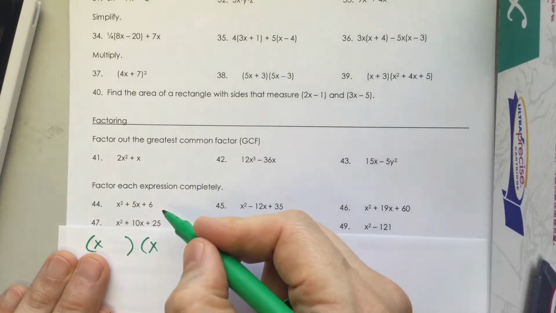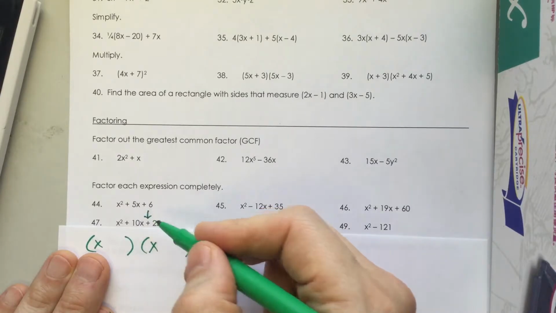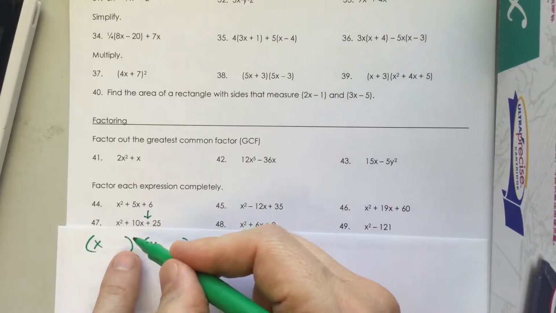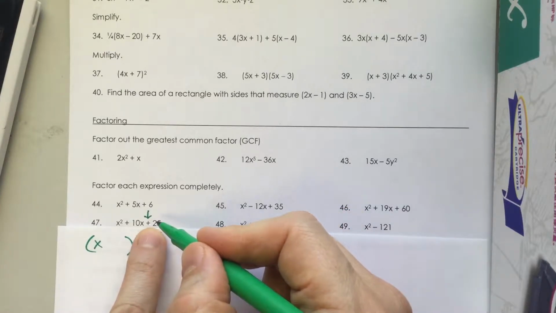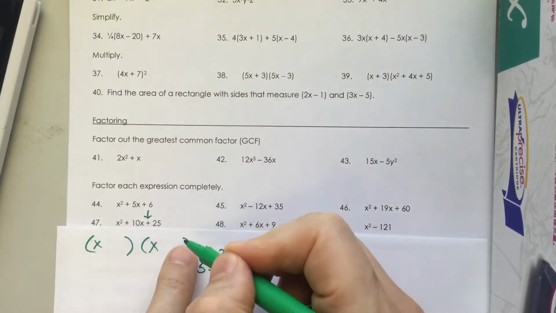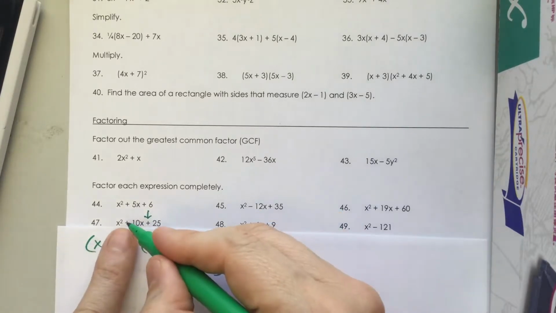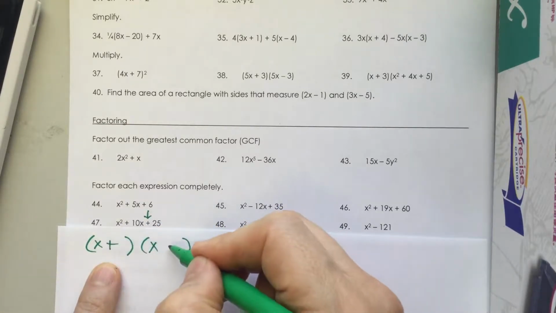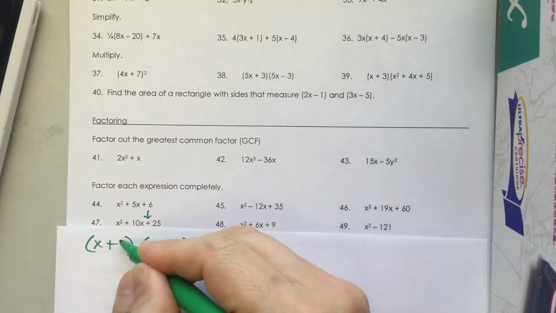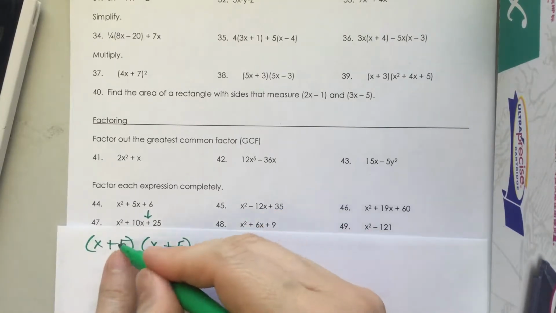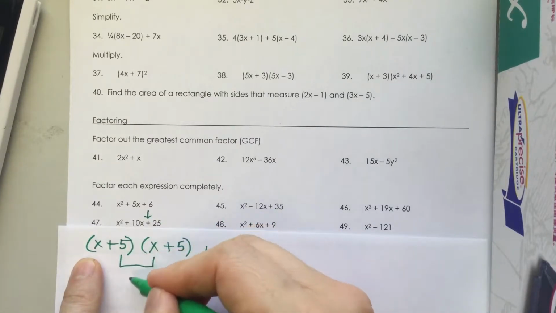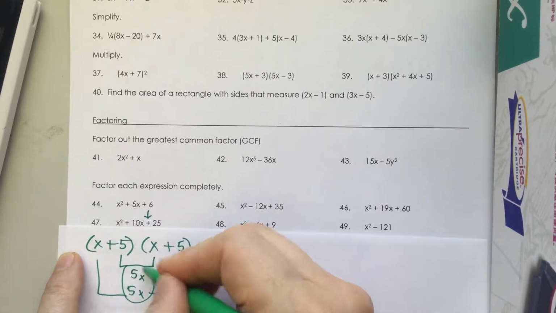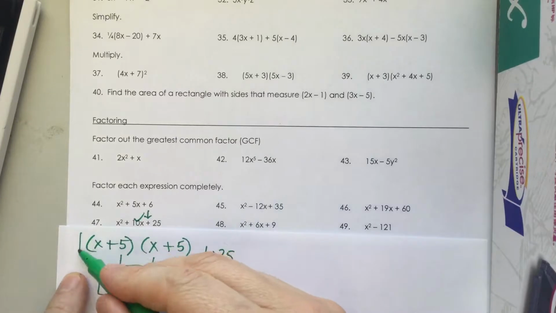I look at the second sign in my expression. It's positive. That tells me these are either both positives or both negatives, because I have to multiply these two numbers to get that positive 25. The only way to do that is either multiplying two positive numbers or two negative numbers. Since this guy is also positive, I know that everything in my answer is going to be positive. Okay? A positive 5 here and a positive 5 here will multiply and give me positive 25. When I do my bracket check, a 5x here and a 5x here add together to give me the 10x in the middle. So this is my answer.